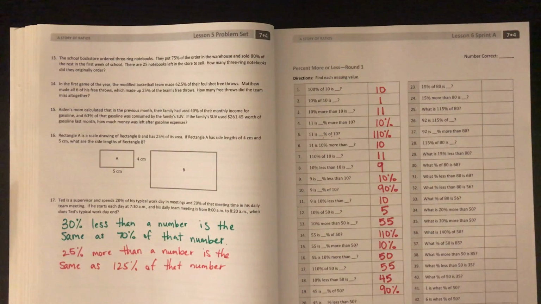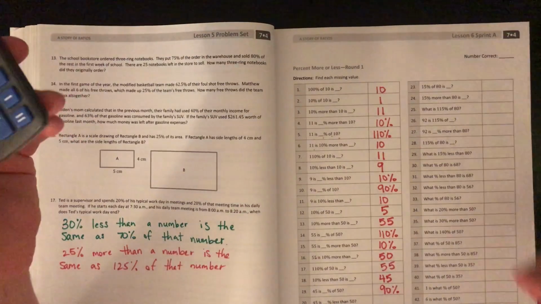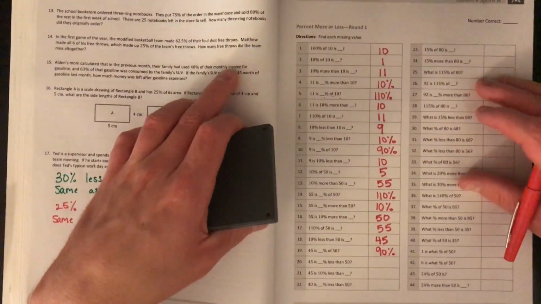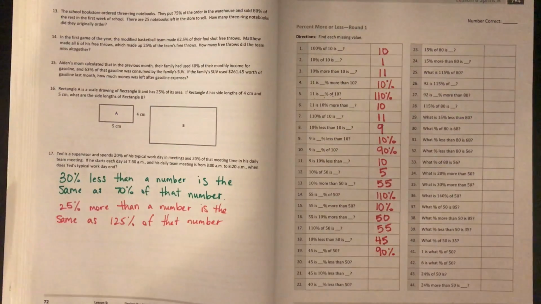So what I want you to do is pause the video here and do the other sprint. You can use a calculator if you want. This stuff's meant to be done in your head, but that's hard for some students. So if you can do it in your head, do it in your head. If you can't, use a calculator. It doesn't matter to me too much. But pause the video, do as much of sprint B as you can or you want to, and then unpause the video and look at the answers.